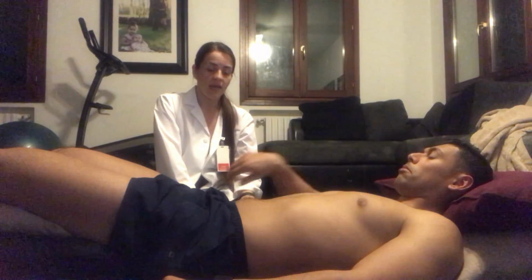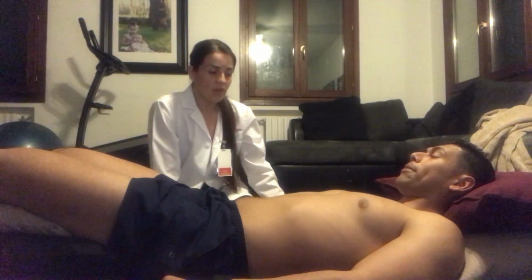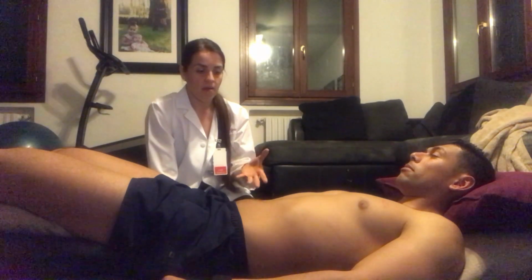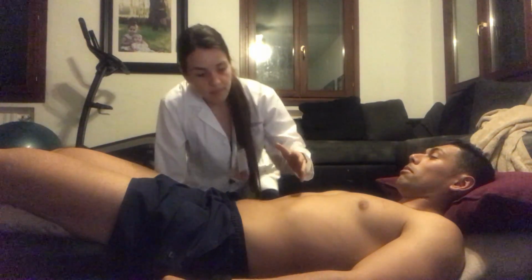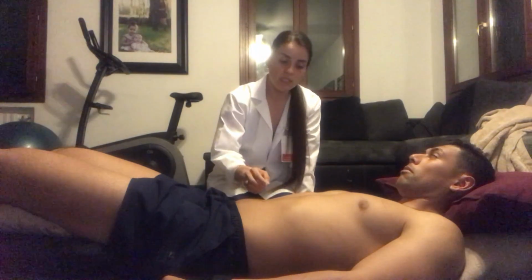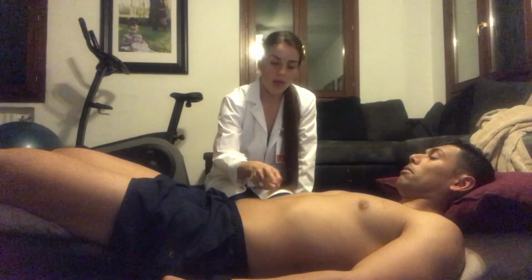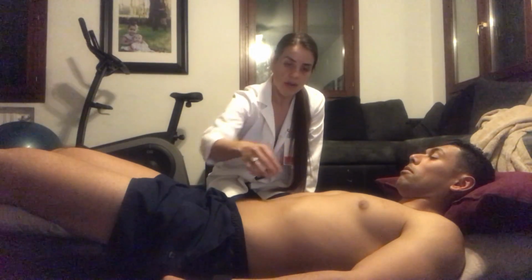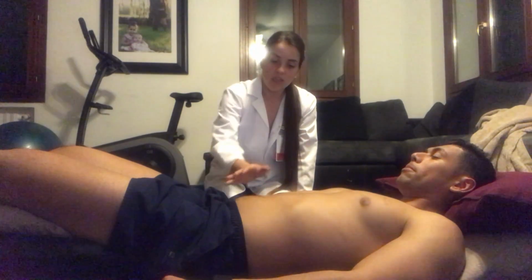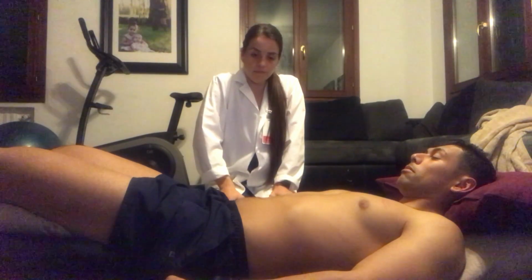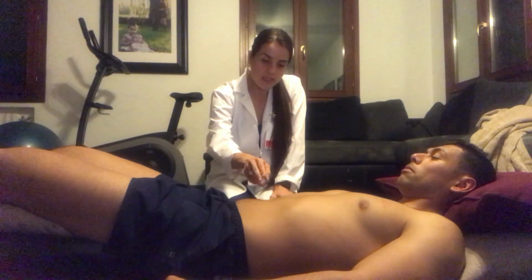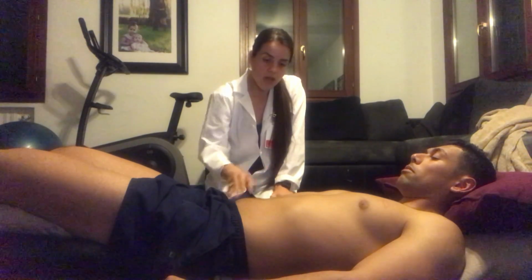I'm also going to look for any distension. His stomach's flat, but sometimes I want to check if there's any mass, especially bulging around the liver and the spleen area. You're assessing the contour of the abdomen. And you also want to assess to see if you see the aorta pulsating, which I don't see.